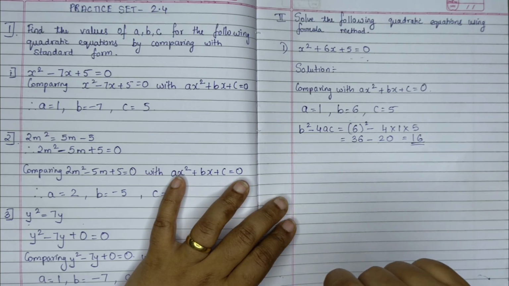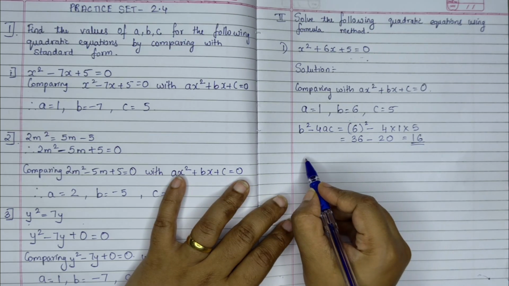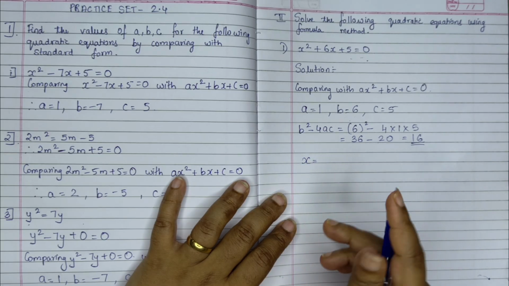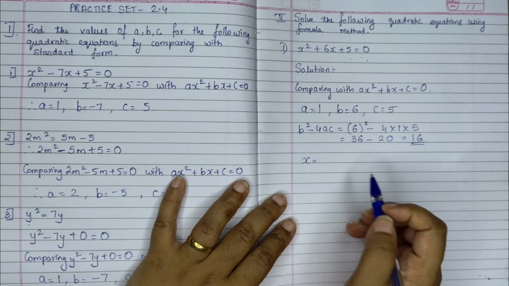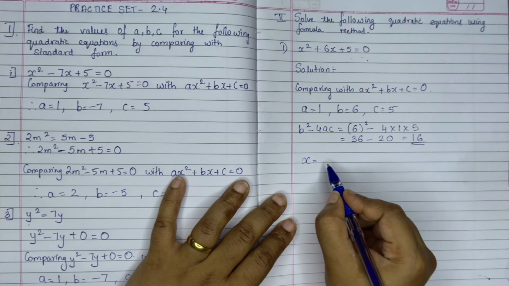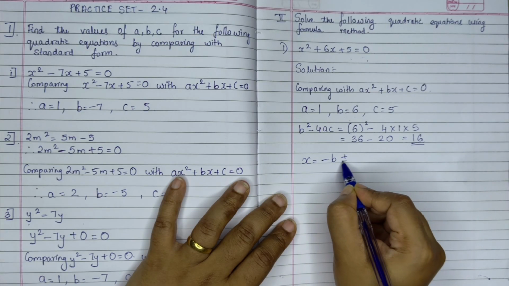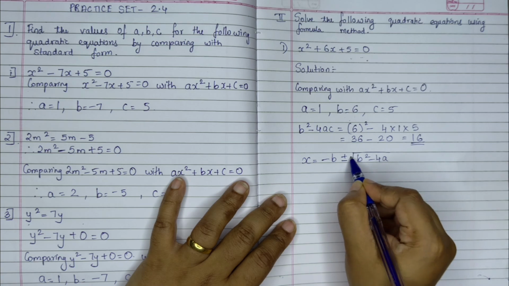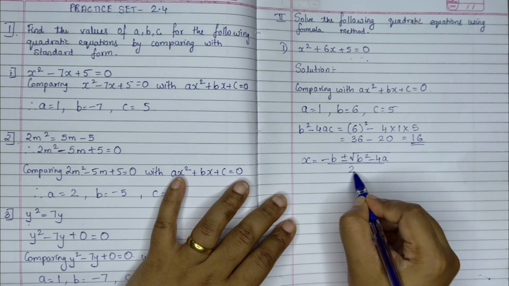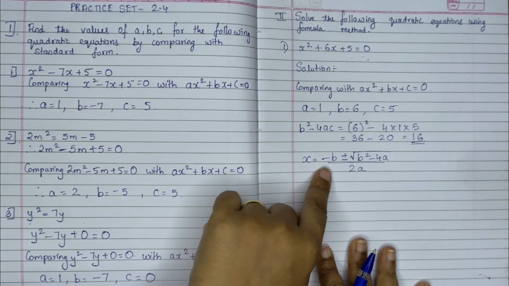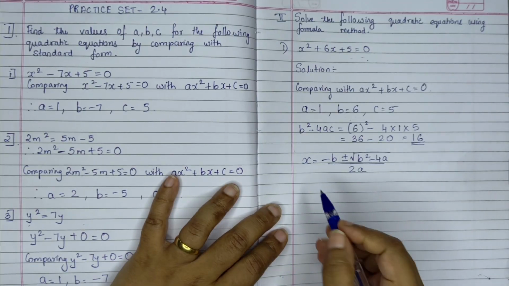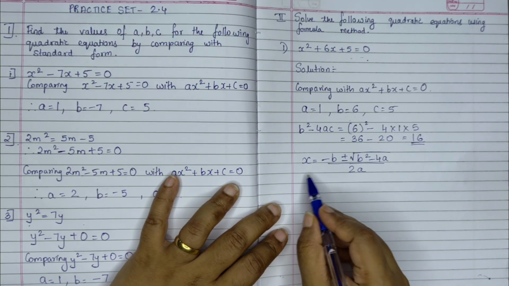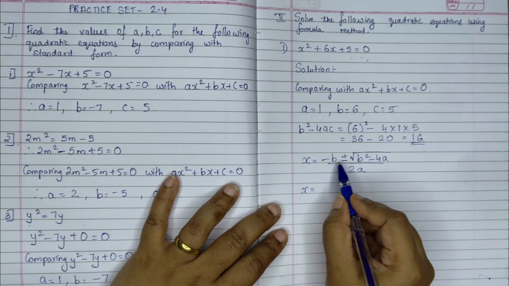Now we can use that formula which I showed you. X is equal to, okay, formula method. Now you use the formula. X is equal to minus b plus minus square root of b square minus 4ac upon 2a. Understood? Now write the formula and then substitute. So again x is equal to minus b.